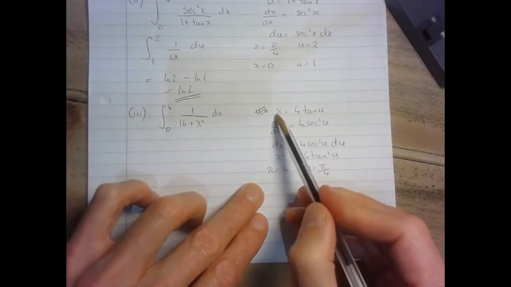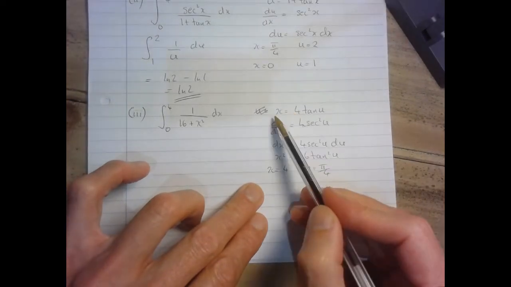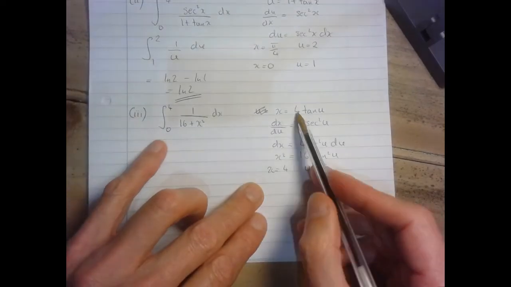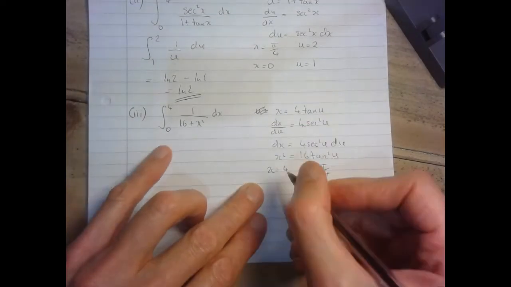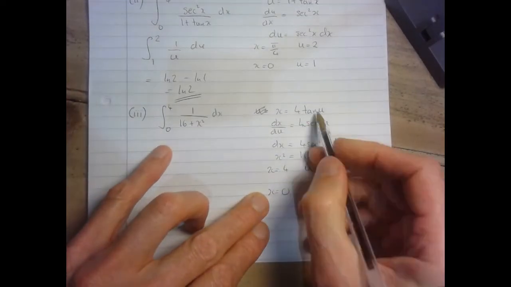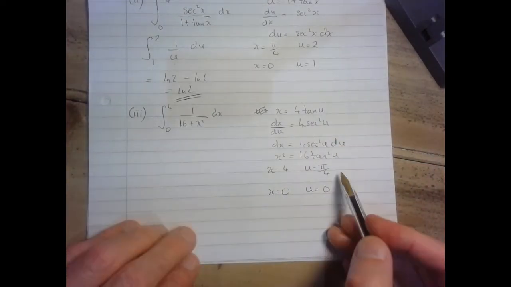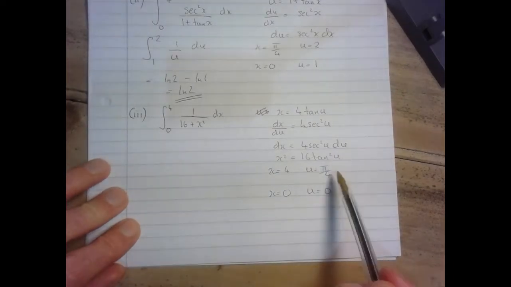Just check that for yourself, so x is 4, then 4 divided by 4 is 1, and the inverse tan of 1 is pi by 4. And similarly, when x equals 0, then 0 divided by 4 is 0, so when x equals 0, tan u equals 0, or u equals 0. So we've changed our limits to pi by 4 and 0. So I think we're ready to go now, because we can substitute everything.